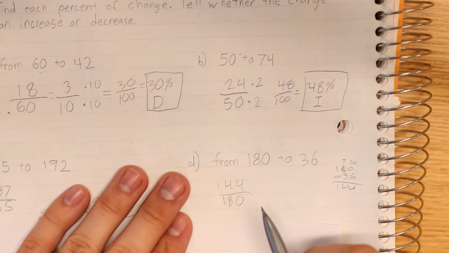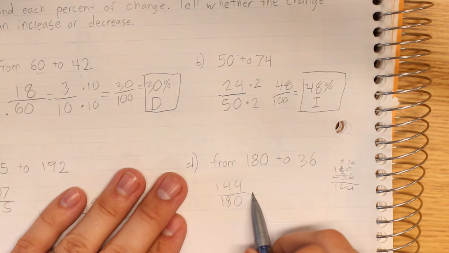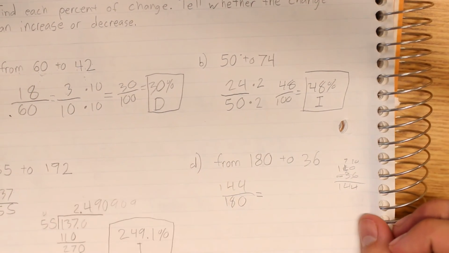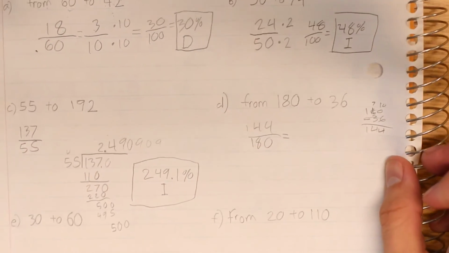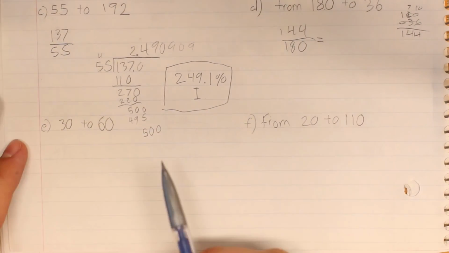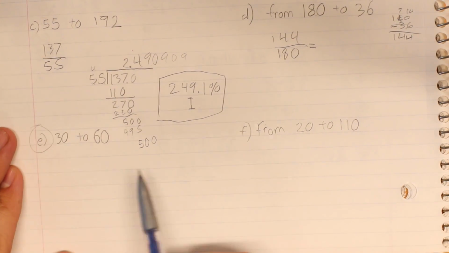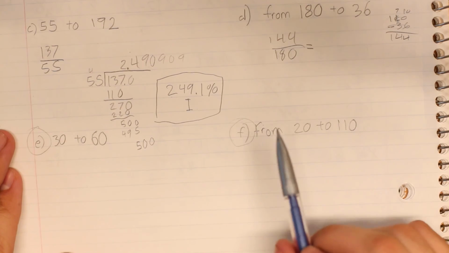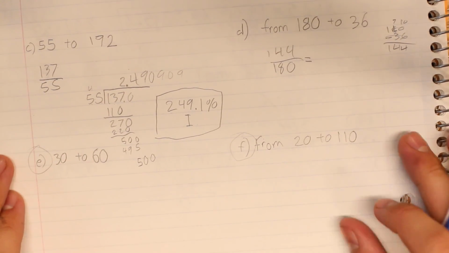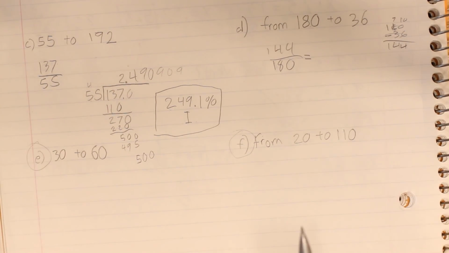So I've now set this up for you, and what I want you to do is finish working this problem, and I would like for you to also work these two. So work this one right here and this one right here, and come into class ready to answer these questions and ask your own questions.